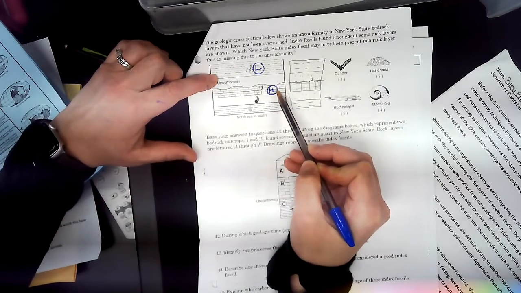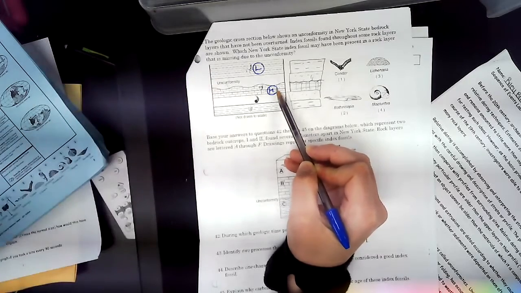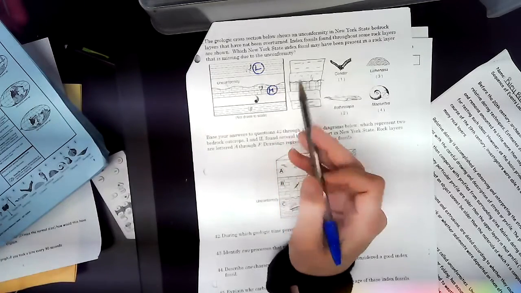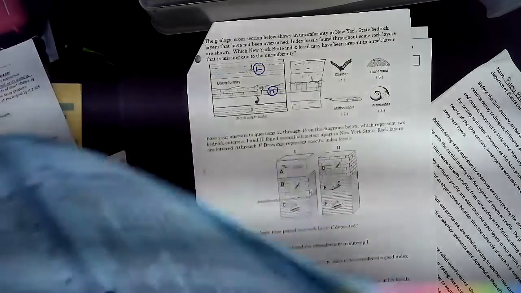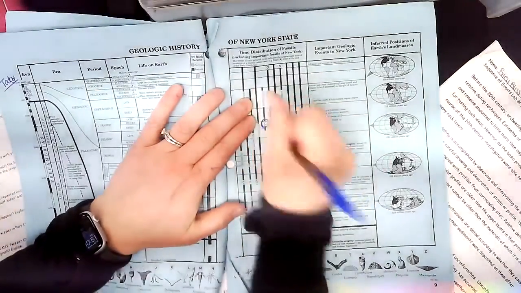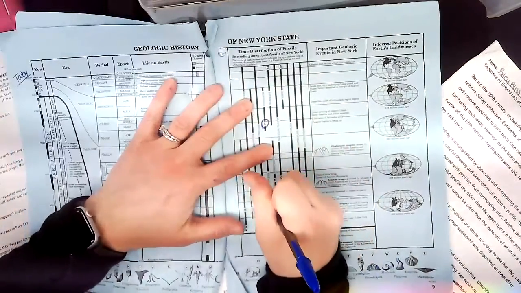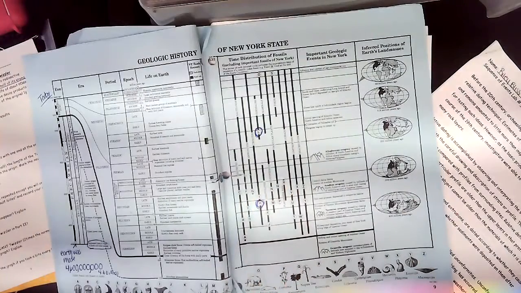Yeah, it's younger because it's on top of H. And Brennan, compared to L, what is it? Yeah, it's older than L. So it's somewhere between L and H. Now there's a lot of fossils that come in between L and H.